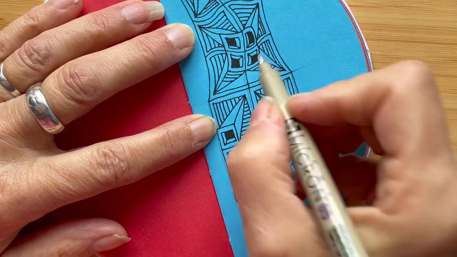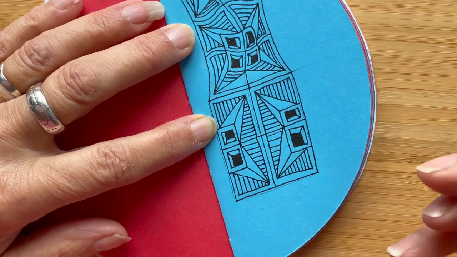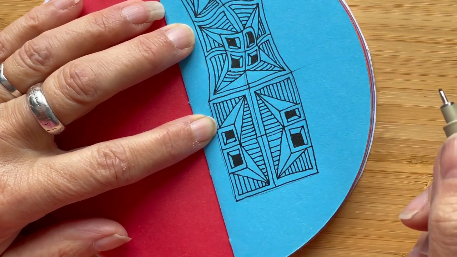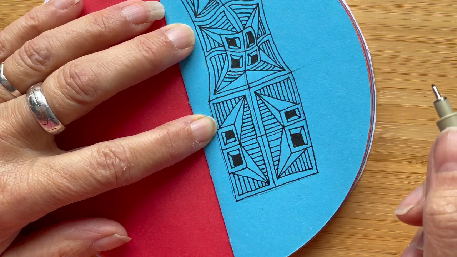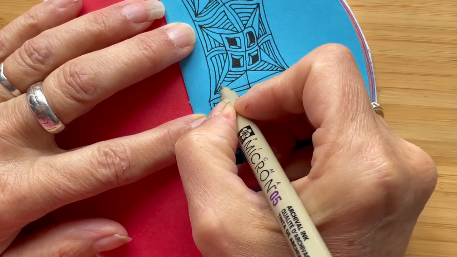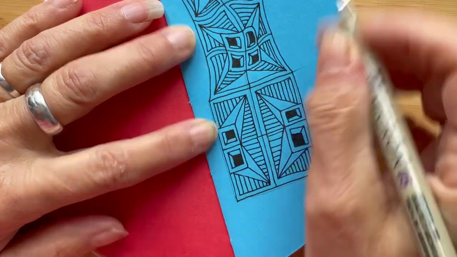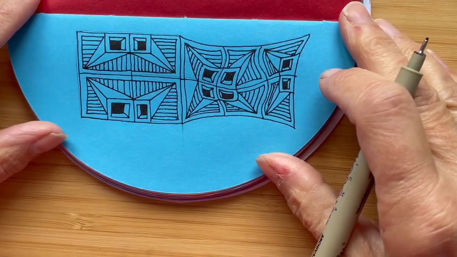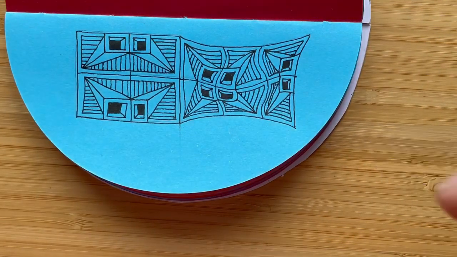Fiddlesticks. They were meant to be in here. Never mind. One of the advantages is that with such a busy pattern, you almost won't notice it. I notice it and you notice it, but don't tell anybody else.